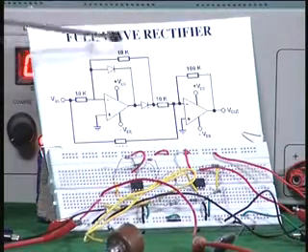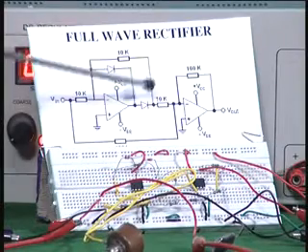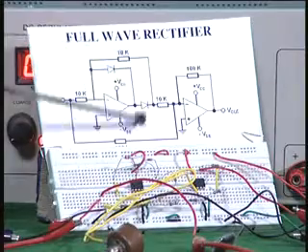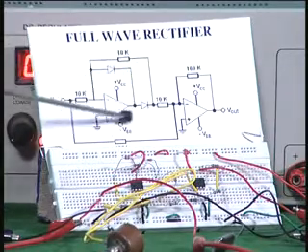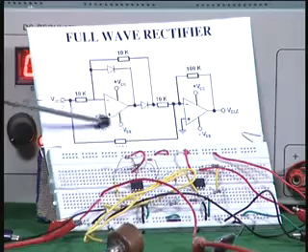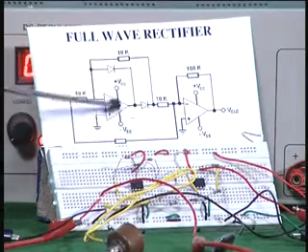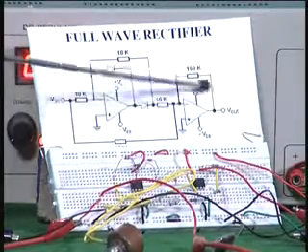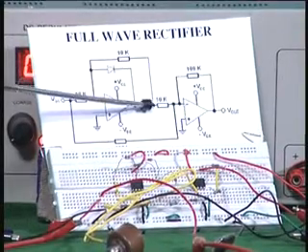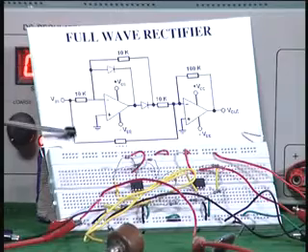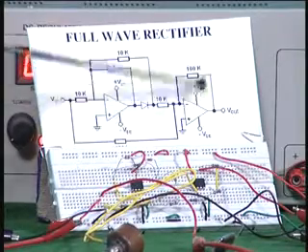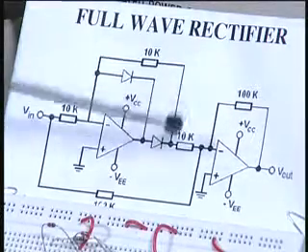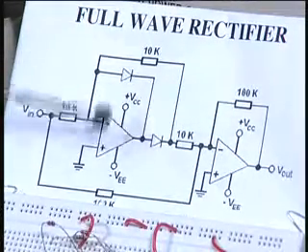Now I want you to observe the circuit here. It is the same as what I discussed. The first circuit is an ideal half wave rectifier, a precision half wave rectifier, which we have already seen using an op amp and a diode, and the second circuit is actually a summing amplifier with one input coming from here, the other input coming from the input. So these two are summed, and when you combine these two, what you get will be a full wave rectified signal.